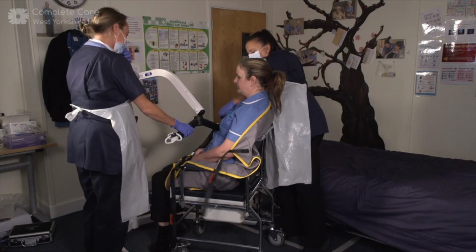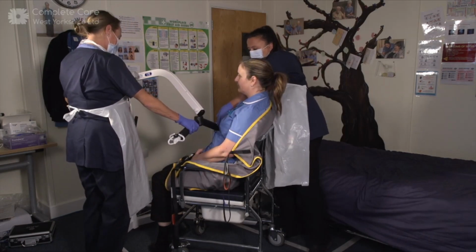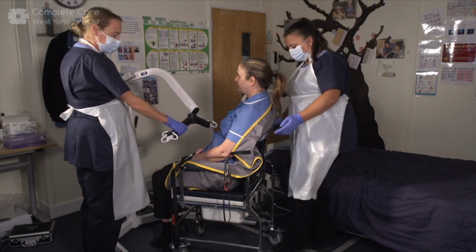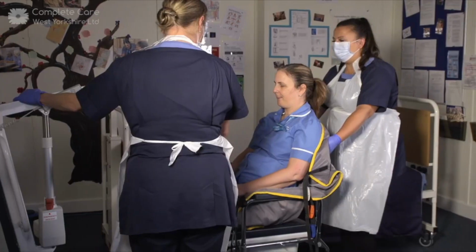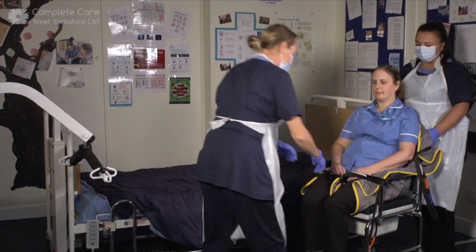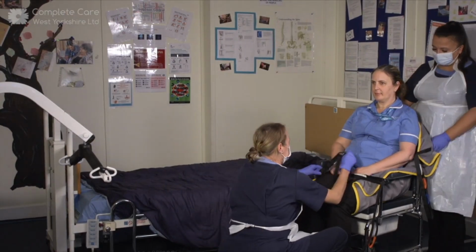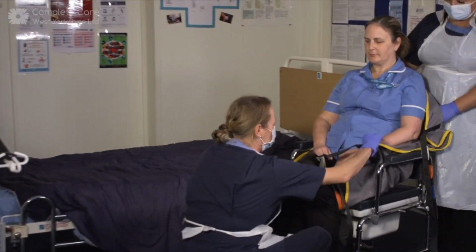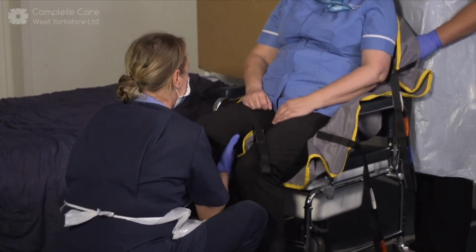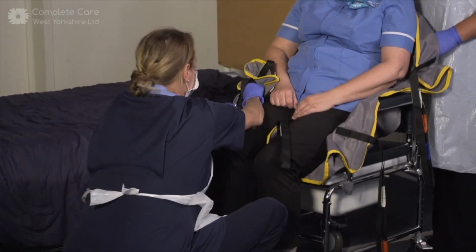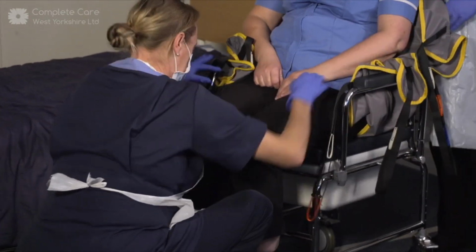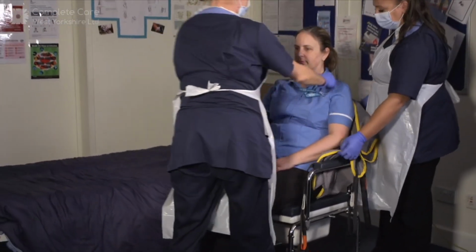Undo the straps. Take the service user away from the hoist. To remove the straps, the sling, you take out the straps. Slightly lift the leg. I'm going to assist Tracy to lean forward and remove the sling.